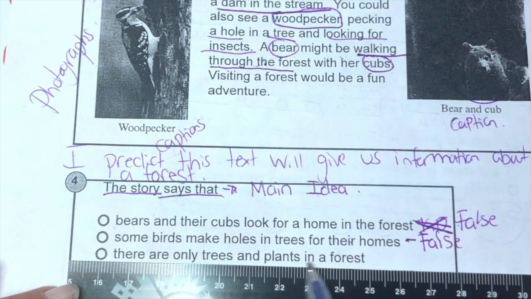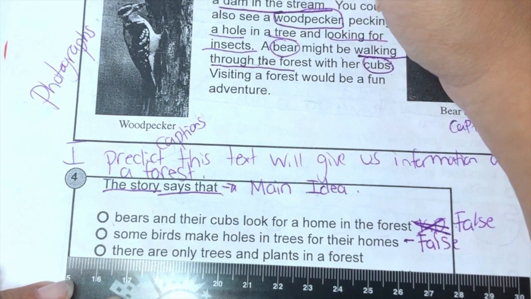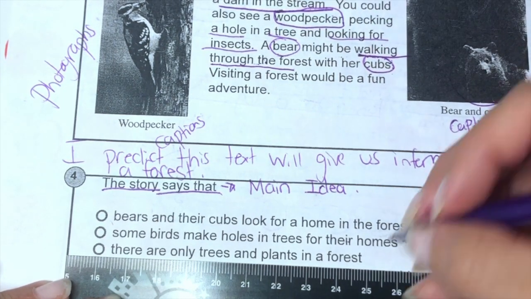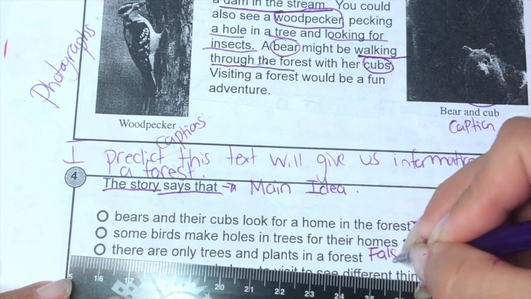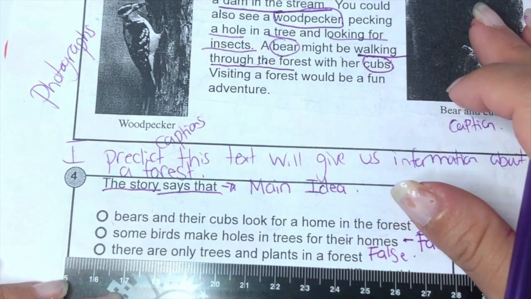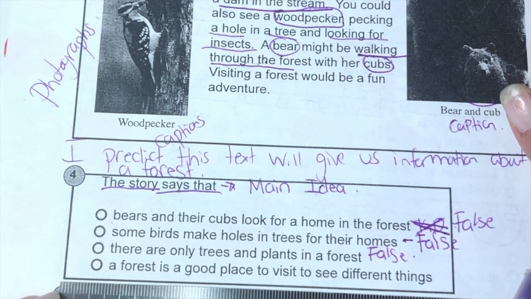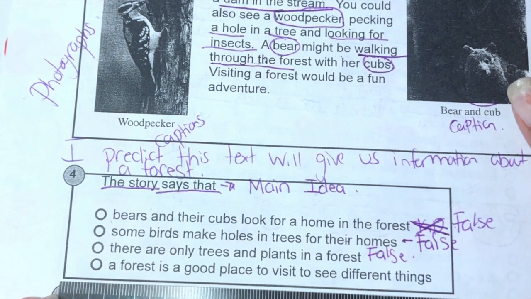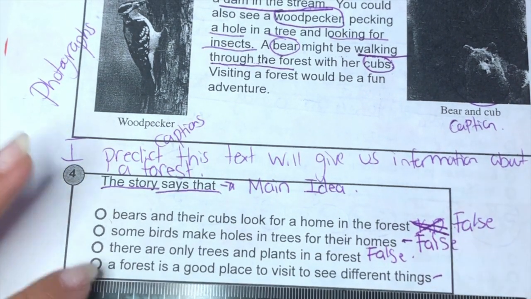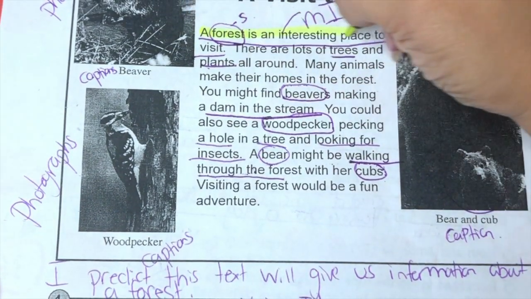Let me see. There are only trees and plants in a forest. Did they say that at all? No. It says here, trees and plants. There are lots of trees and plants. So far, the first three answers they have given us are completely false, which means the last one should be the answer, right? A forest is a good place to visit to see different things. Oh my goodness. That kind of matches. A forest is an interesting place to visit. Wow.